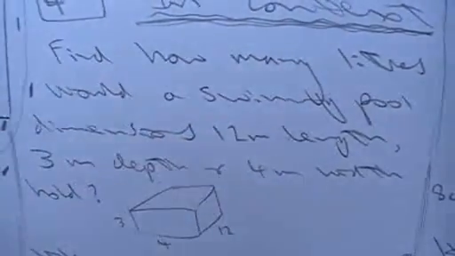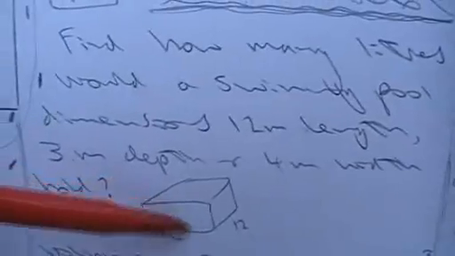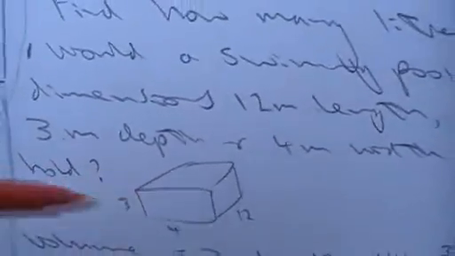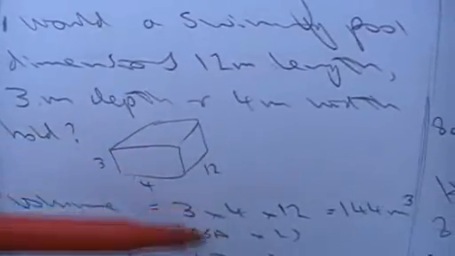So in context, how many litres would a swimming pool, dimensions 12 metre length, 3 metres depth, 4 metres width, hold? Quick sketch to get my head around it. So volume is cross-sectional area, which is 3 times 4, which is 12. Multiplied by the length back of 12 gives me 144. That's 144 metres cubed. And it said how many litres, so I need to convert.